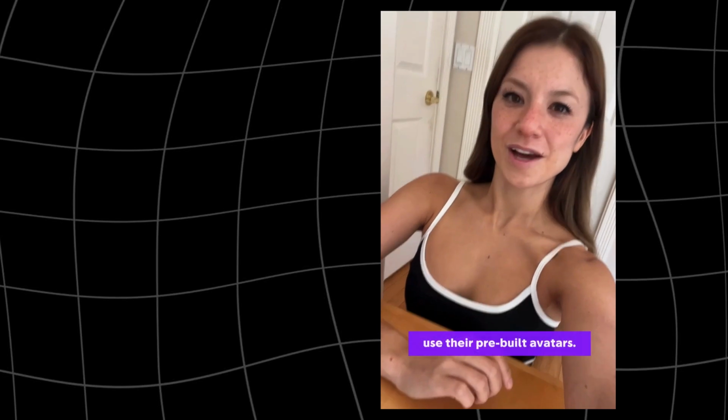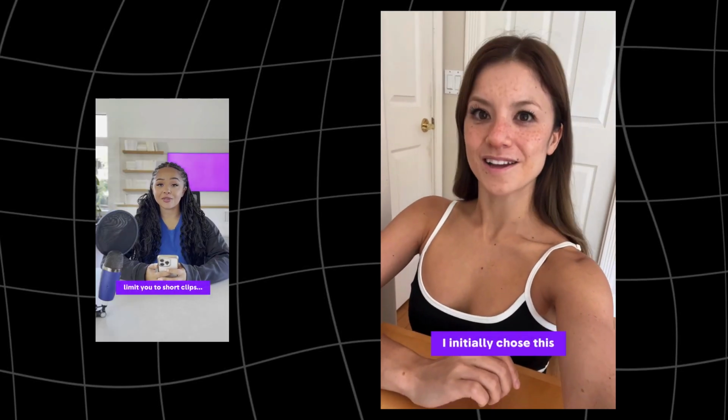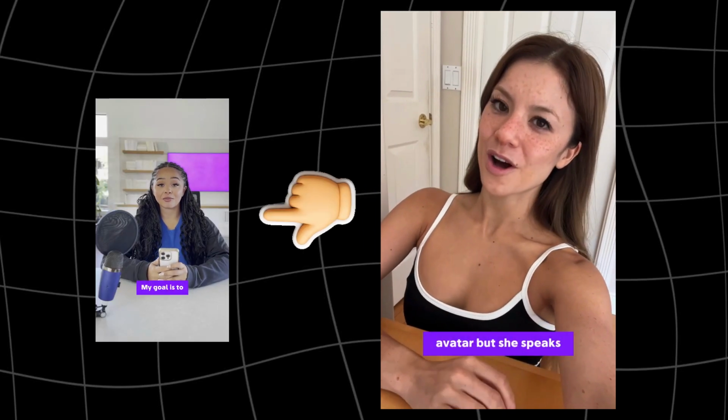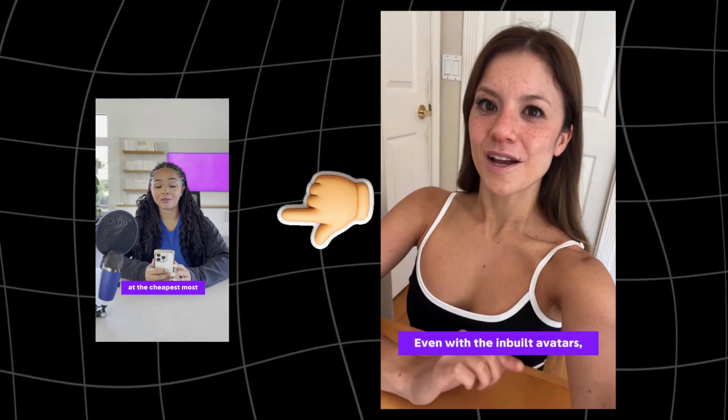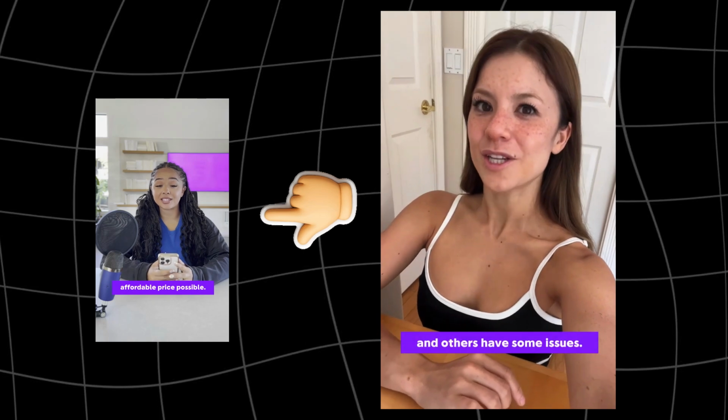In Pippit, head to the Avatar and Voices section. Here I will upload my vertical transparent character and pick a voice. You can use one of Pippit's pre-built voices or record your own. The results are nothing impeccable, but with human avatars, it's not as terrible as non-human characters. I decided to simply use their pre-built avatars. I initially chose this African-American avatar, but she speaks too fast. Even with the inbuilt avatars, some work very well and others have some issues.